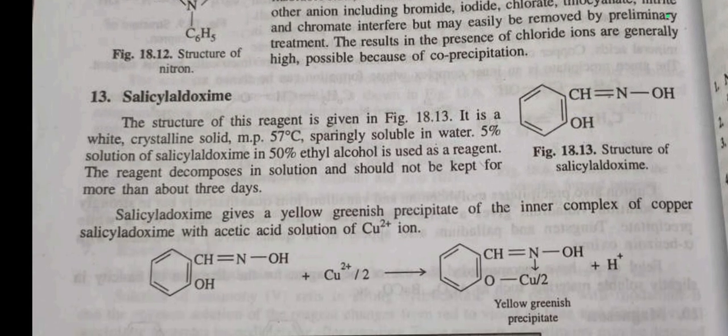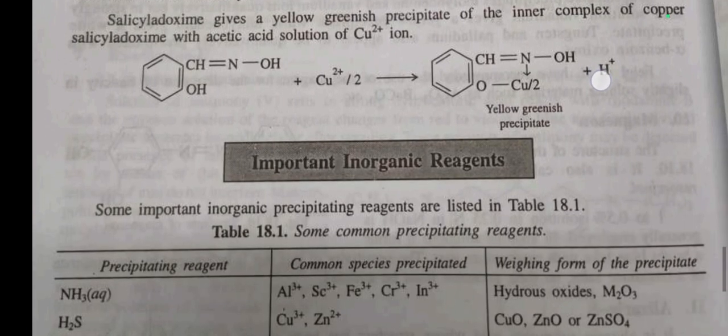Number 3. Cupron. The structure of this reagent is given in figure 18.13. It is a white crystalline solid with melting point 57 degrees Celsius, sparingly soluble in water. A 5% solution of this in 50% ethyl alcohol is used as a reagent. The reagent decomposes in solution and should not be kept for more than about 3 days. This gives a yellow greenish precipitate of the inner complex of copper with the reagent in acetic acid solution of copper 2+ ion.